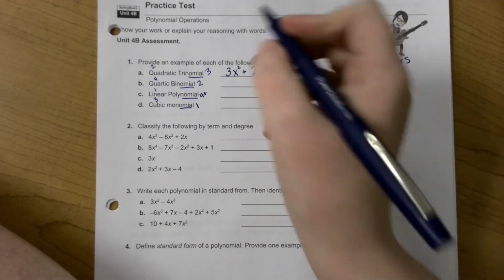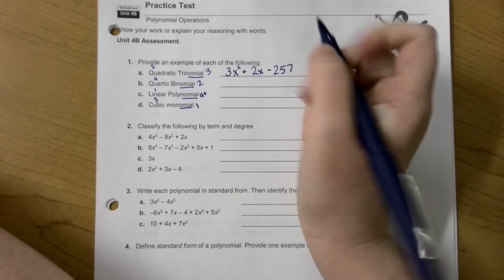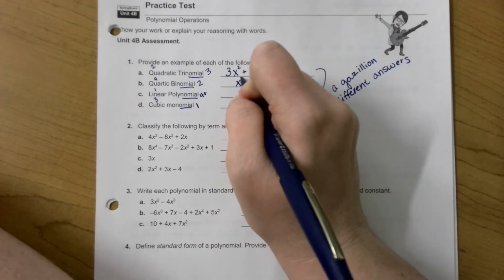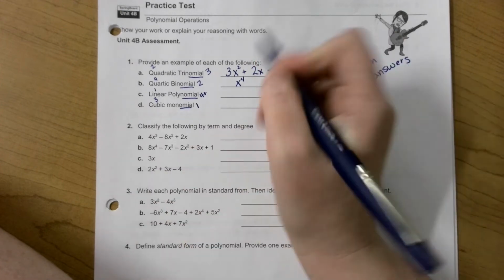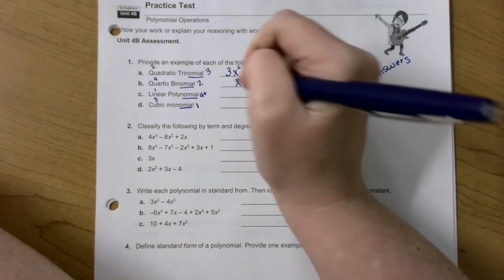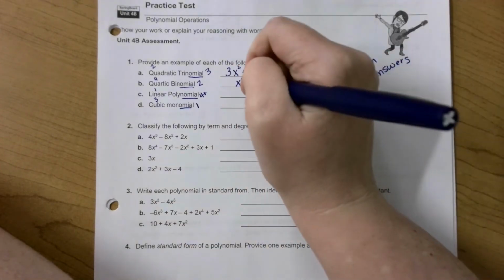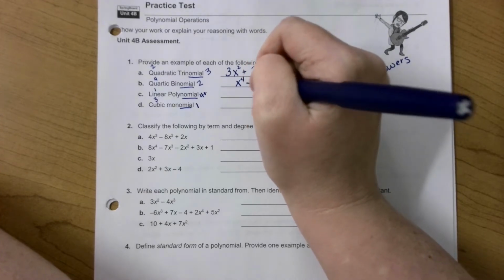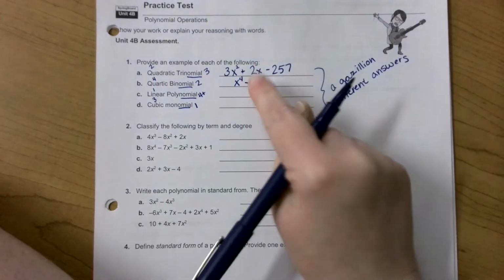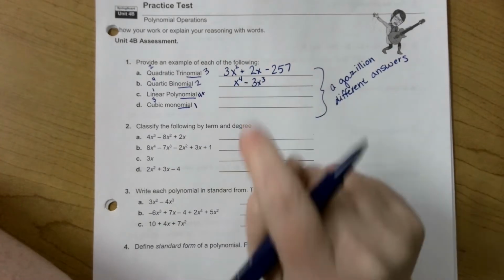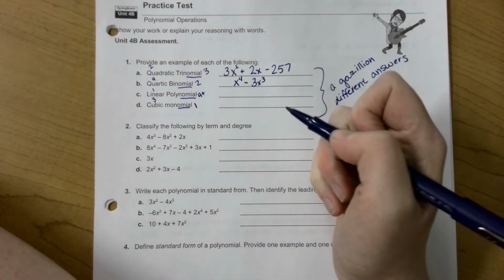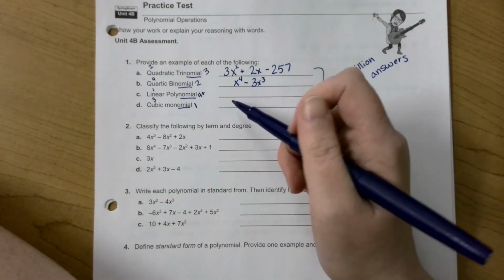Quartic binomial. So we have 2 terms. The highest exponent has to be a 4. And we can have x to the 4th minus 3x to the 3rd. It's a binomial. It's got 2 terms. The highest one's a 4. Okay, I'm going to skip C. I'm going to come back to it.